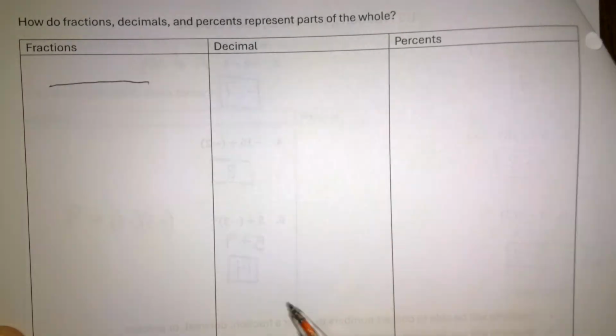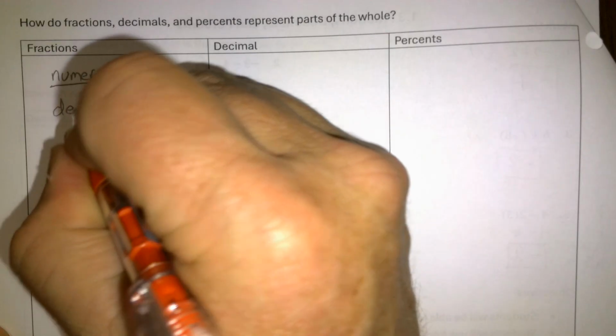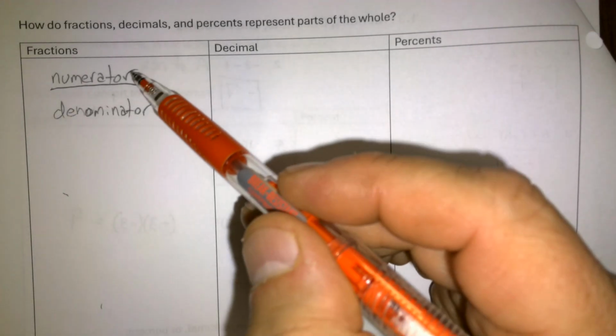A fraction deals with this by specifically looking at a top number, which we're going to call a numerator, and then a denominator. Numerator and denominator. Now, we can just call it top number, bottom number, but those are the official names for it. And so, what do these numbers represent?